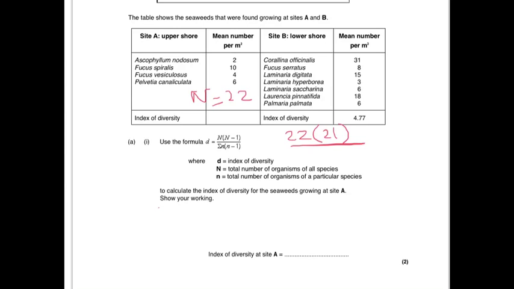So it will be 2 times 1 plus 10 times 9 plus 4 times 3 plus 6 times 5. Looks like it's going off the end of the page there.